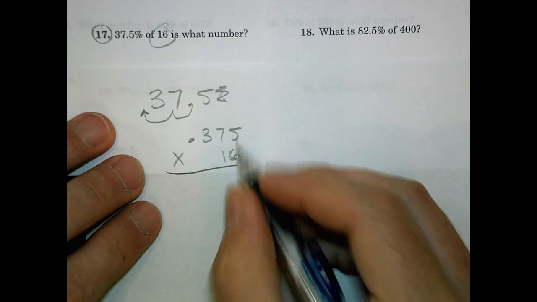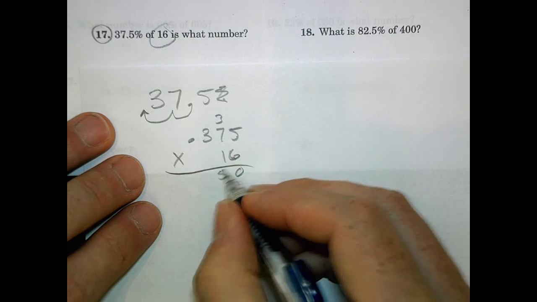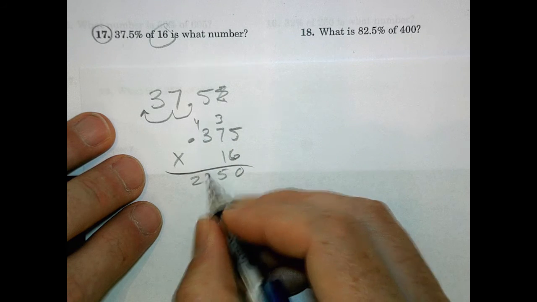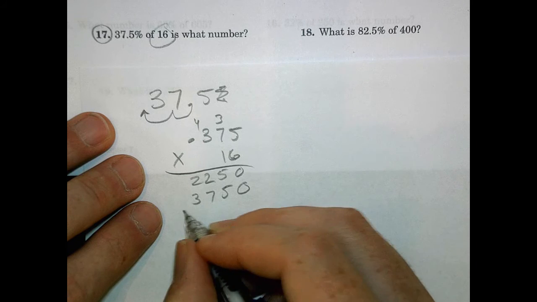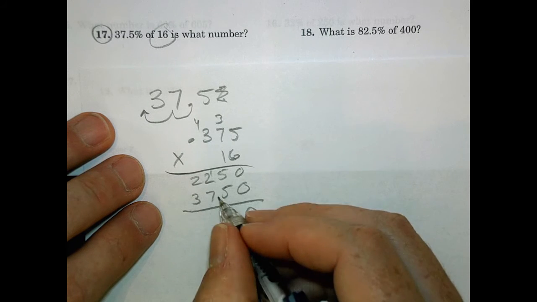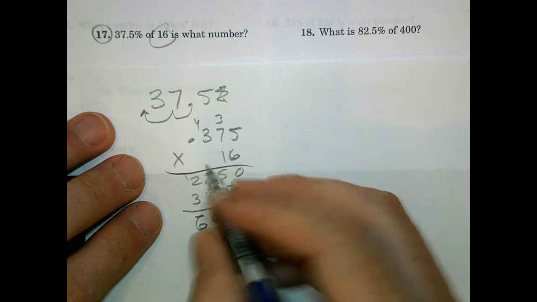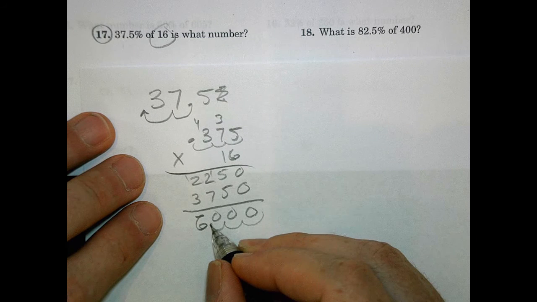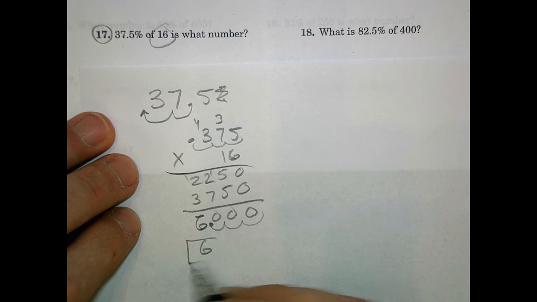So 6 times 5 is 30, 6 times 7 is 42, plus 3 is 45, 6 times 3 is 18, plus 4 is 22, and we have 5, 7, 3. So now we're going to add that up. 9, 10, carry the 1, and 6, 6. And we have 3 behind the decimal, so 1, 2, 3 hops. So we would say the answer is 6. Is our answer for number 17.